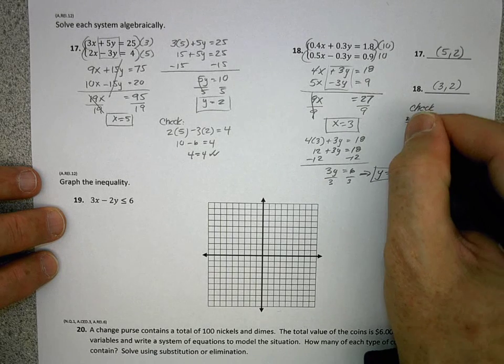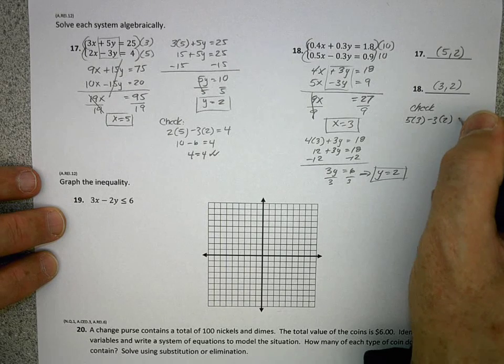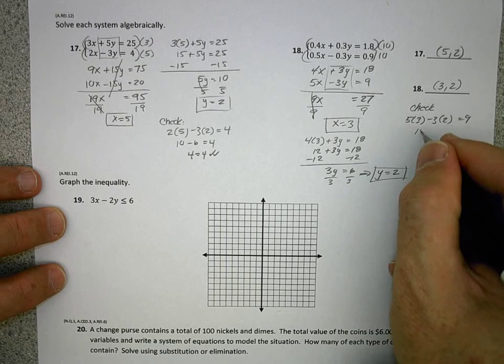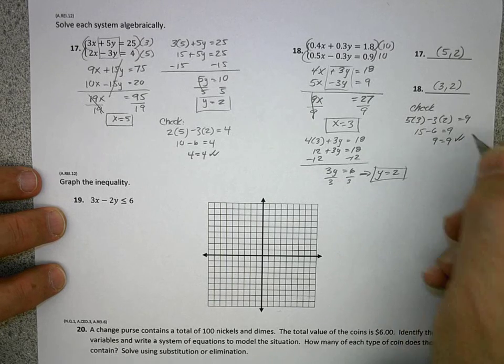Does 5 times 3 minus 3 times 2 equal 9? Well, I get 15 minus 6, and sure enough, they equal, so my answer is correct.